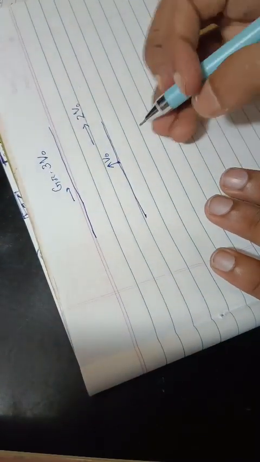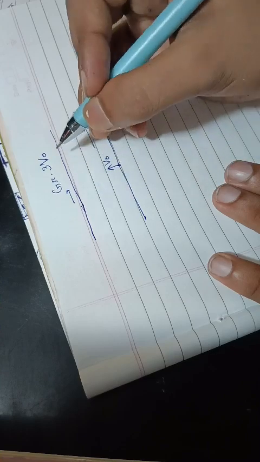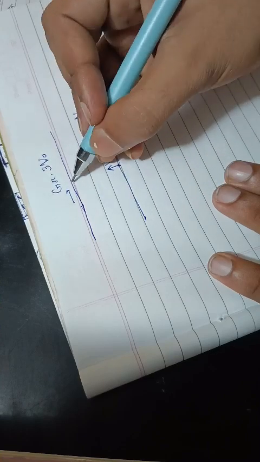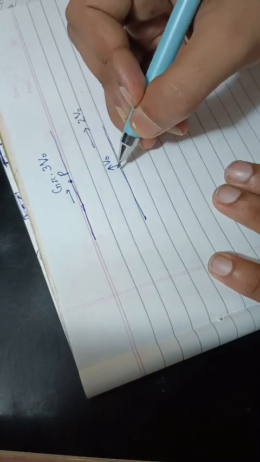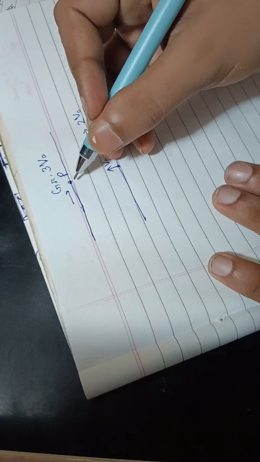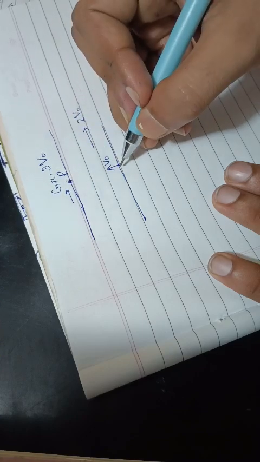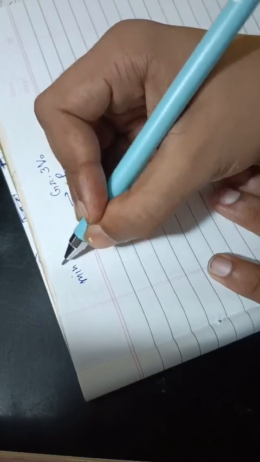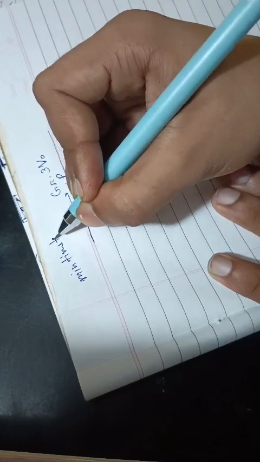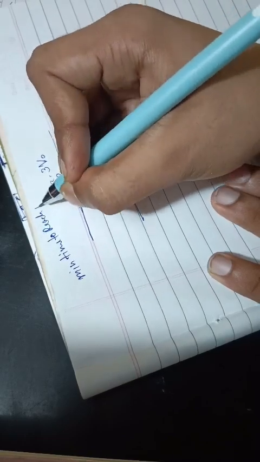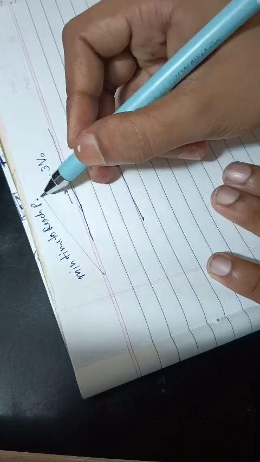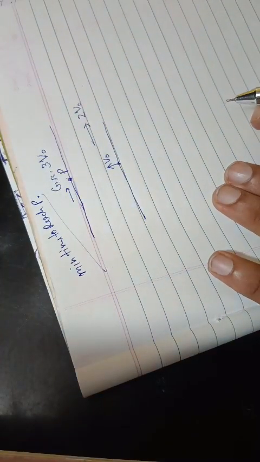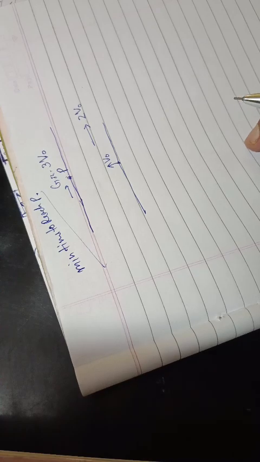Now we want to reach this point P, just facing this direction, and we want to reach this point in minimum time to reach P. Now how to find this time and the path it takes?